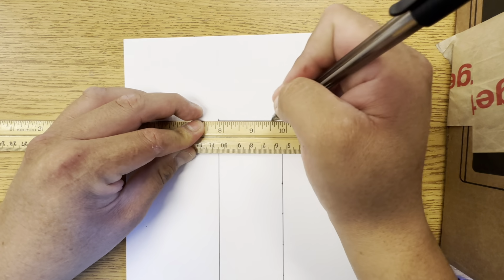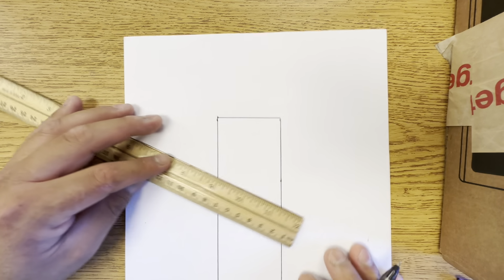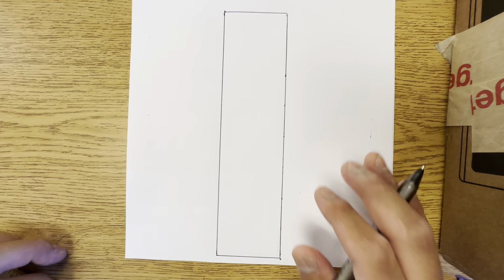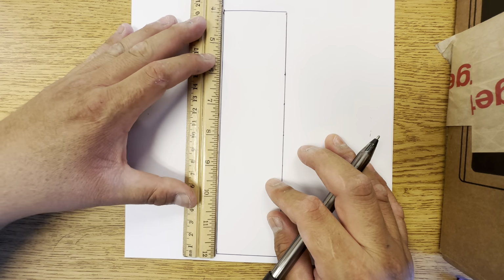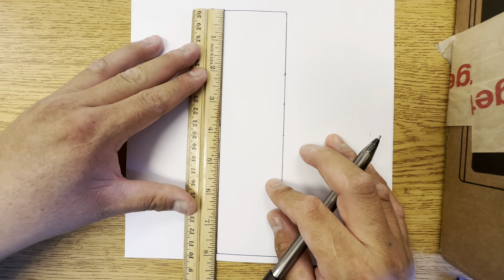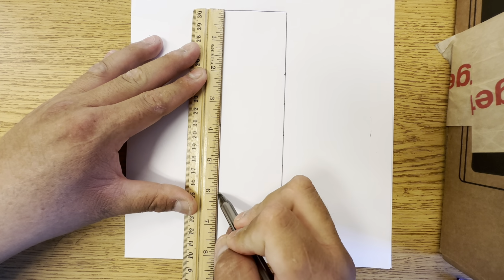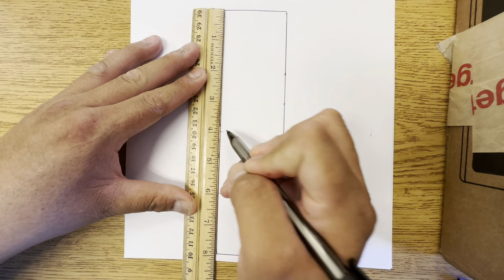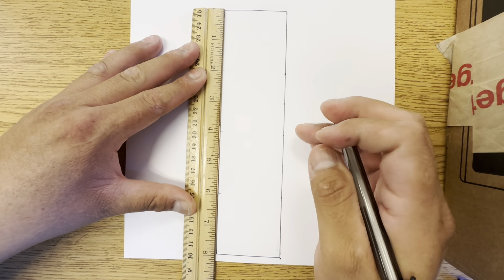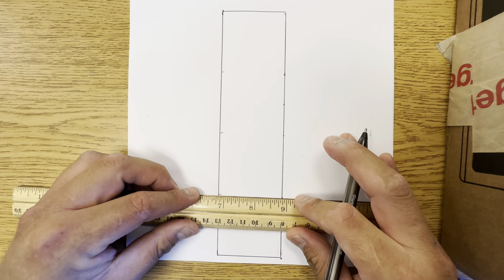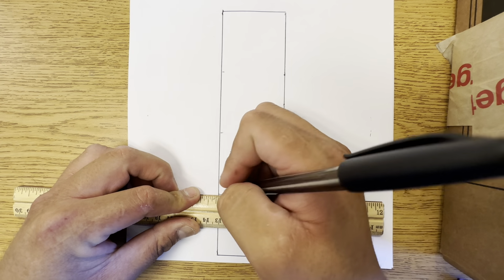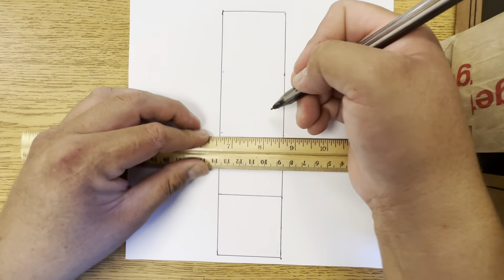So let's see how well you guys pay attention. I'm almost done with this video, by the way. All right, so now every 2 inches, 0 inches there, 8 inches there. So every 2 inches, there's 6, here's 4, here's 2. Okay, so we're going to now draw these lines.